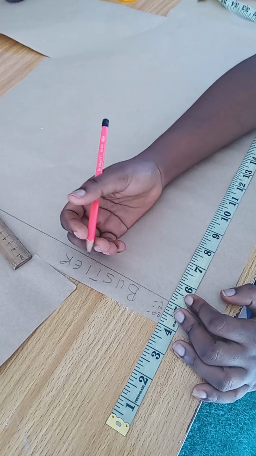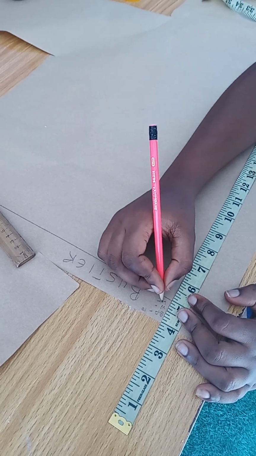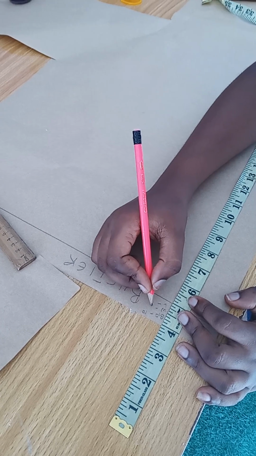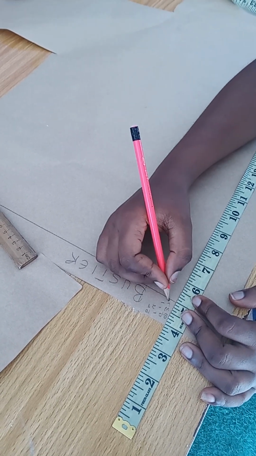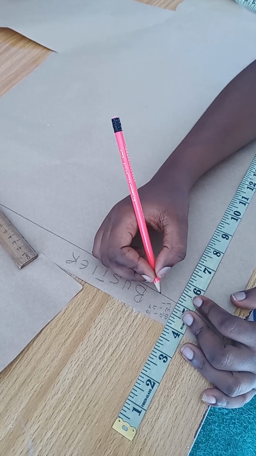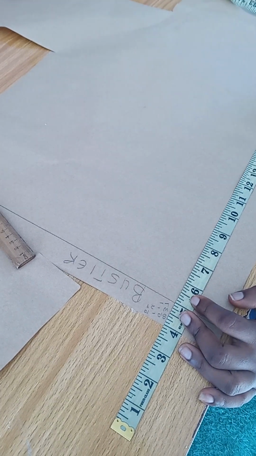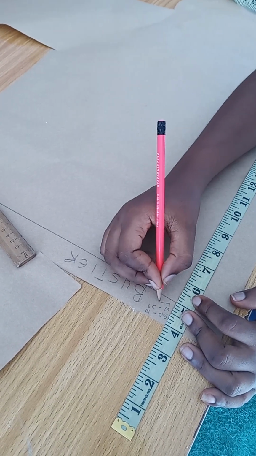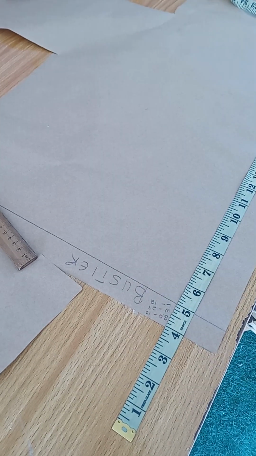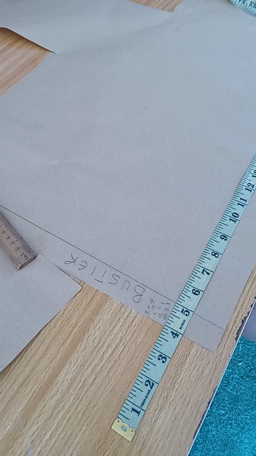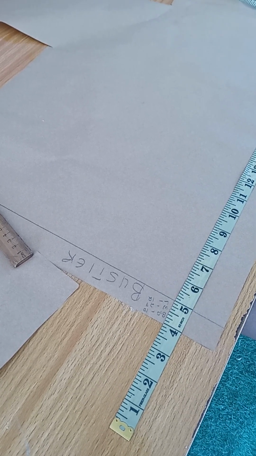So let's use a bust point of 10, then a waist of 29, then the length, let's make it 12. The length of the bustier is 12. So these are the measurements that we'll be using.